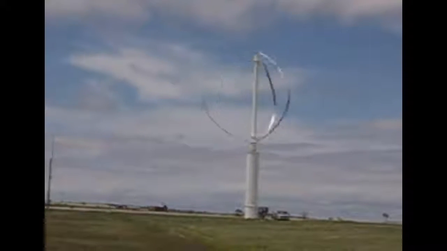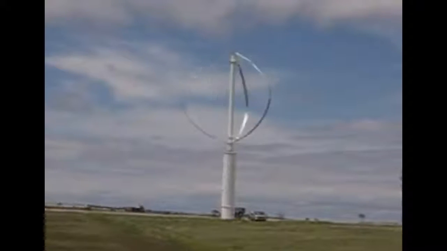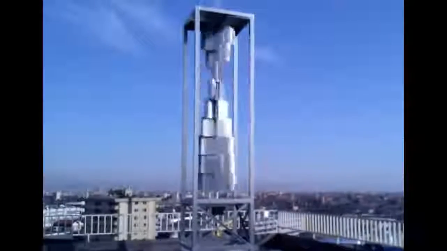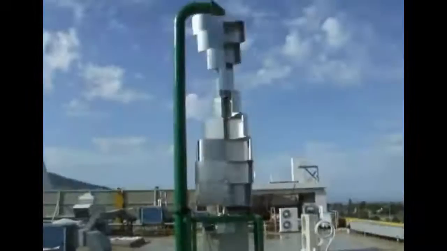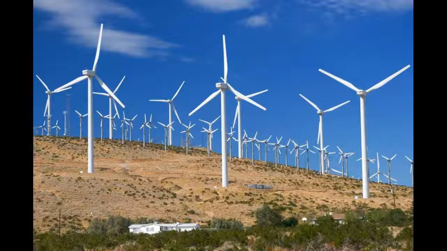Here's one spinning with 3 different blades moving around. Here's another wind turbine with a different vertical construction, but it still rotates about a vertical axis. More commonly, we think of wind turbines using the horizontal axis model, so these are 3 blades that spin around a horizontal axis like this.